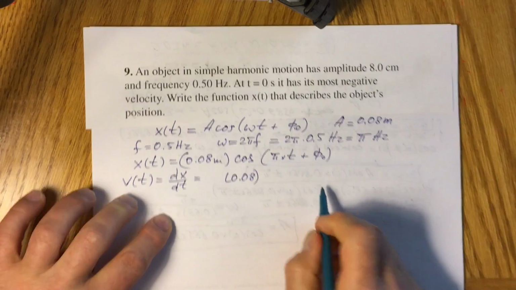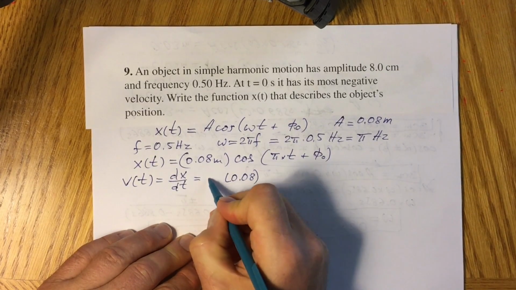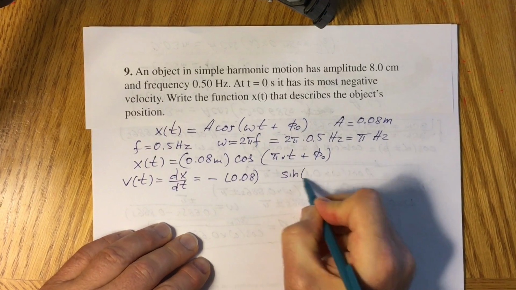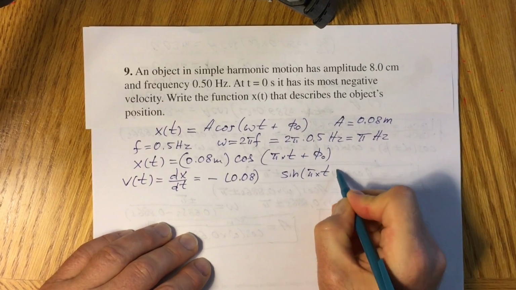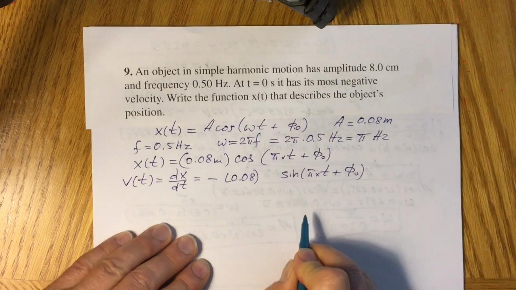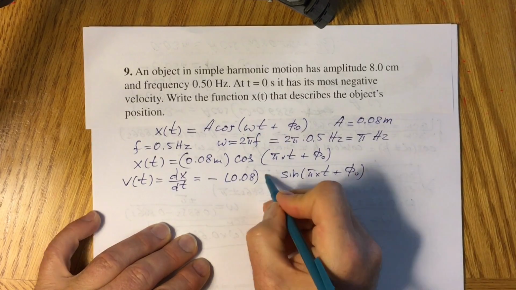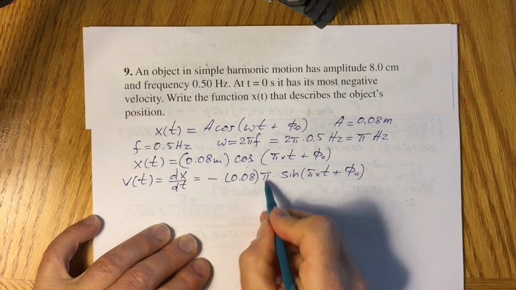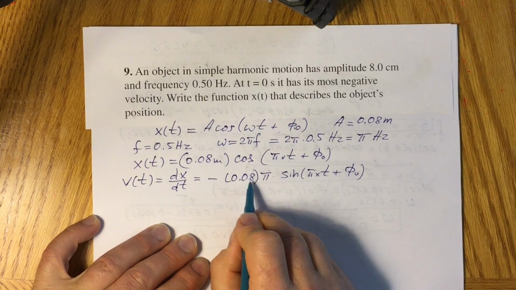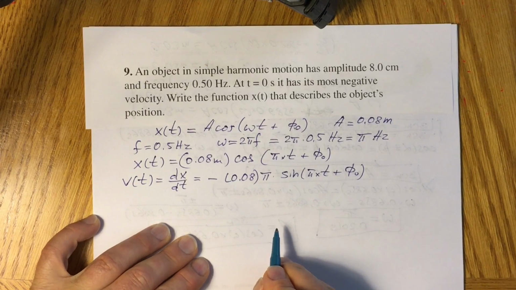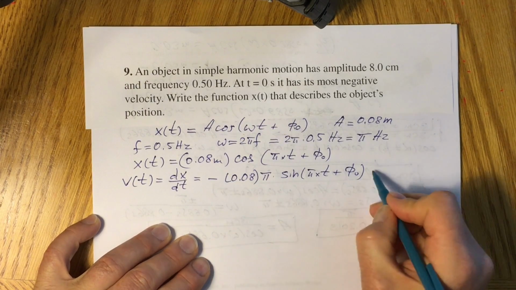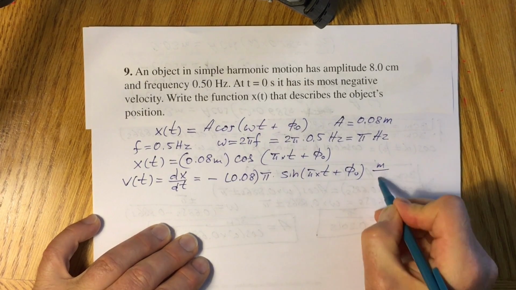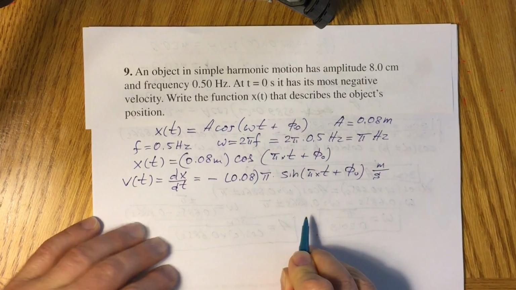Cosine being differentiated gives you negative sine. So you will have minus, you will have sine of pi times t plus phi. And you have to use the chain rule, so you have to multiply this by pi. So you have amplitude in meters, pi in hertz, in 1/s. So overall you will have meters per second units.